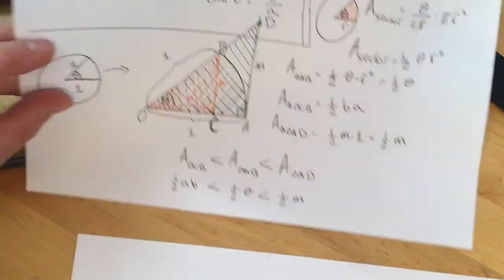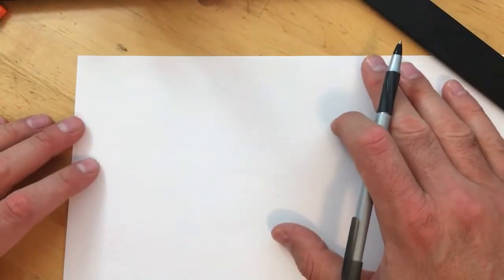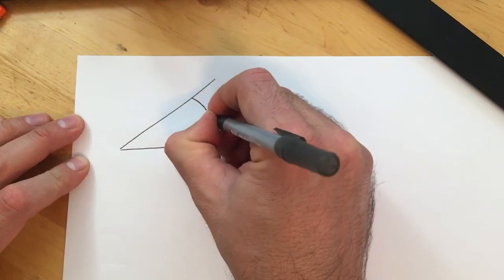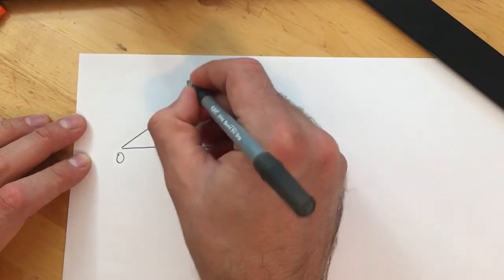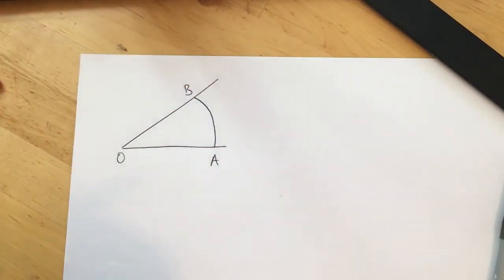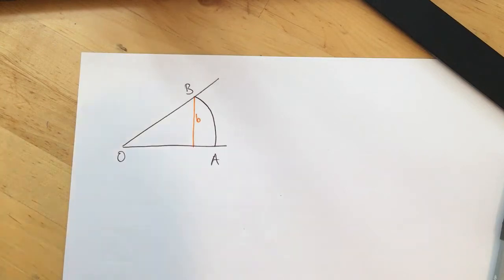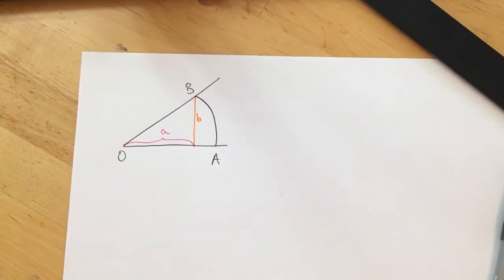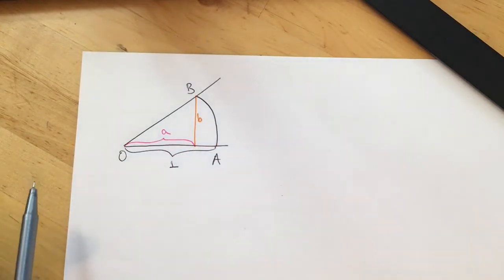I'm going to sketch this triangle one more time to be a little clearer. I had O, A, B. This here is the length B, this is the length A, and this side is 1.